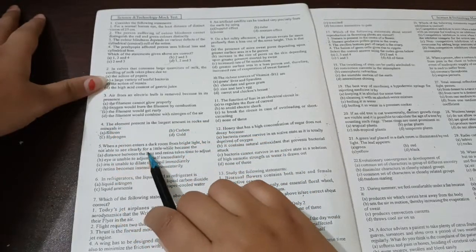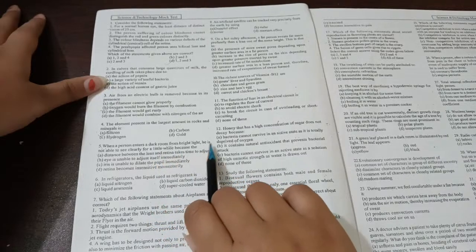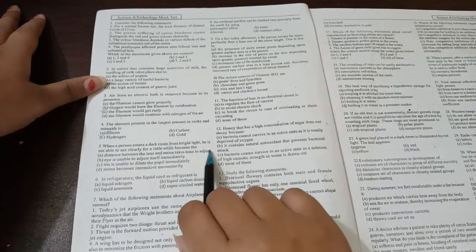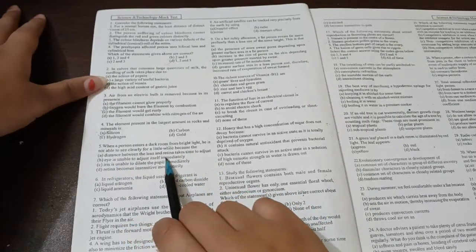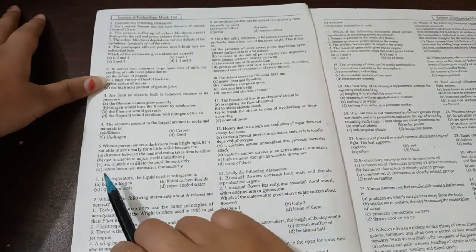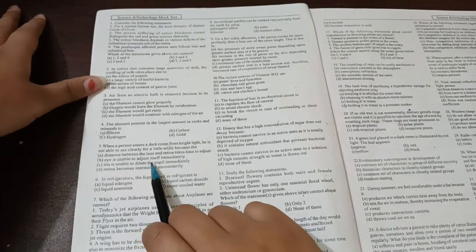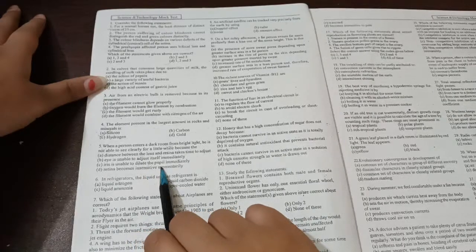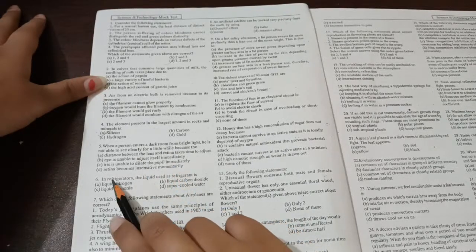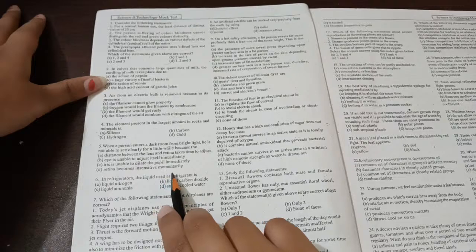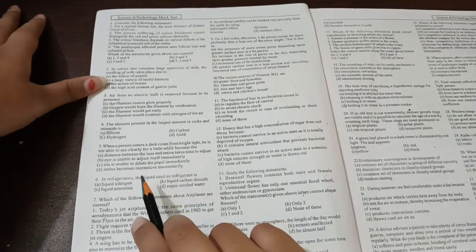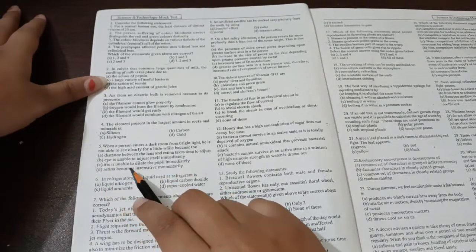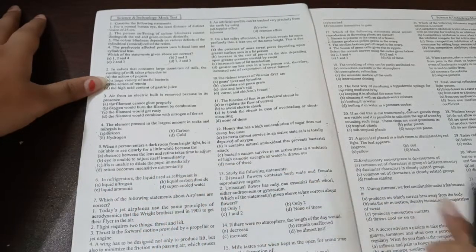When a person enters a dark room from bright light, he is not able to see clearly for a little while because the distance between the lens and retina takes time to adjust. Eye is unable to adjust itself immediately. Iris is unable to dilate the pupil immediately. Retina becomes insensitive momentarily. तो इसका आंसर है सी, iris is unable to dilate the pupil immediately.